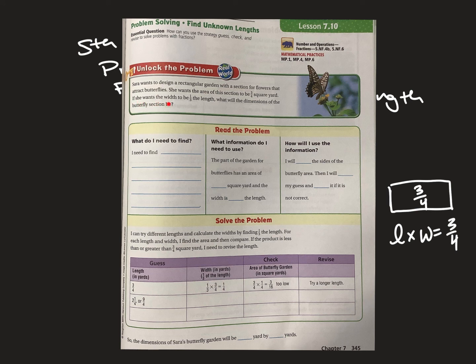She wants the area of this section to be 3/4 of a yard. So if we multiply the length times the width, we should get 3/4 of a yard. If she wants the width to be 1/3 of the length, what will the dimensions of the butterfly section be? So we want the length to be the length, and we want the width to be 1/3 of the length.